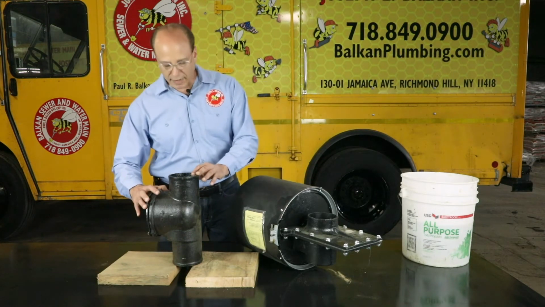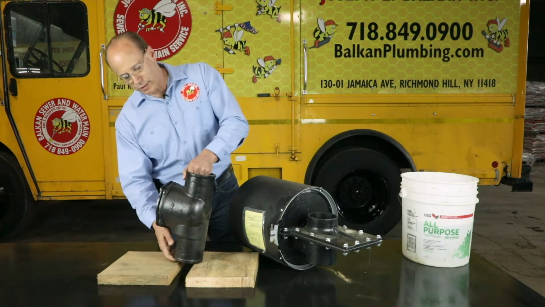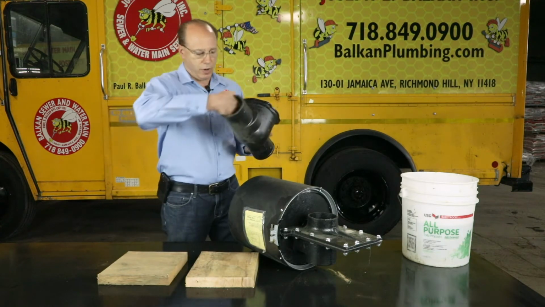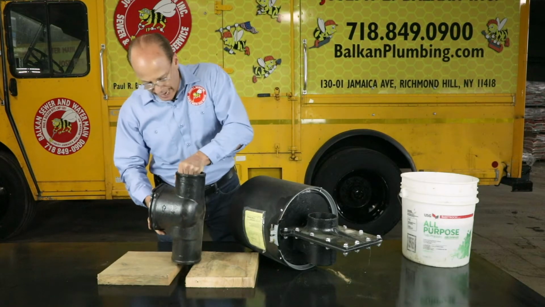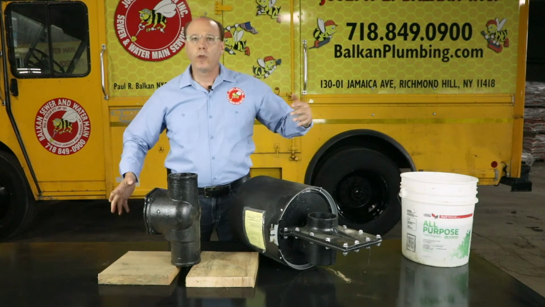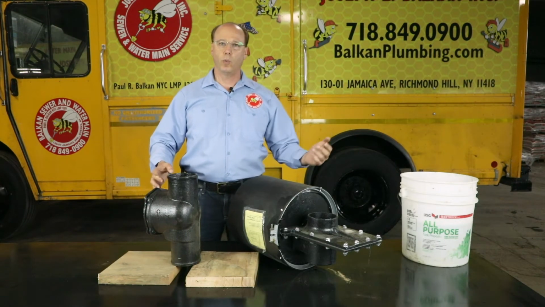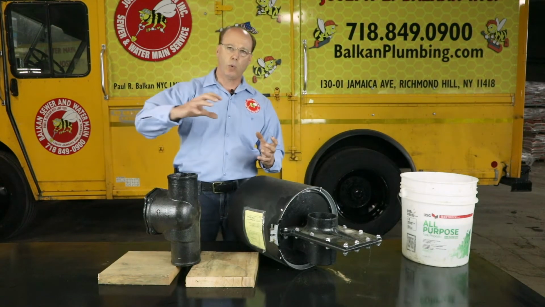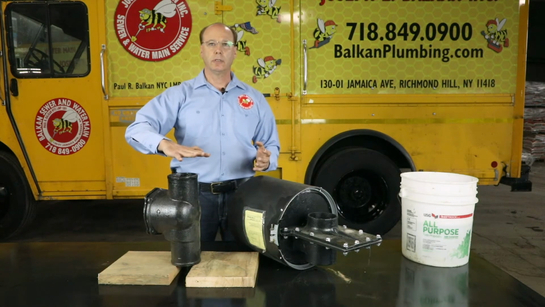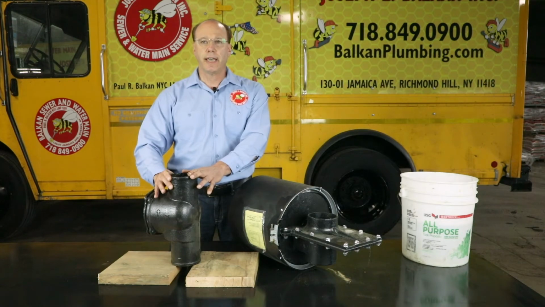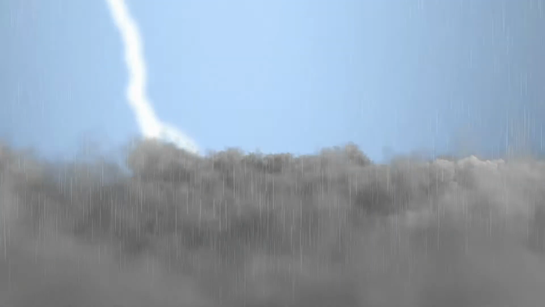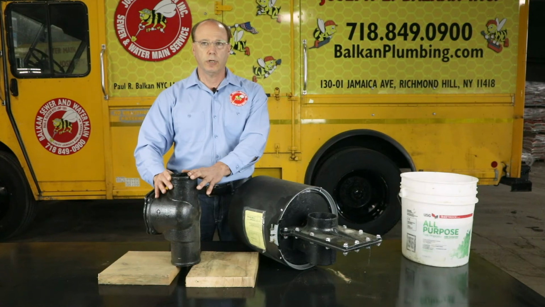Now, this is a check valve. It has a flapper inside of it. The flapper opens and closes. So what happens is, when you flush the toilet or use any water, the water flows out. If there's a backwater flow, the flap closes. What this is intended for is if there's a heavy rainstorm and there's a sudden surcharge in the city sewer. It will prevent any damage for a few hours, but not an extensive period of time.